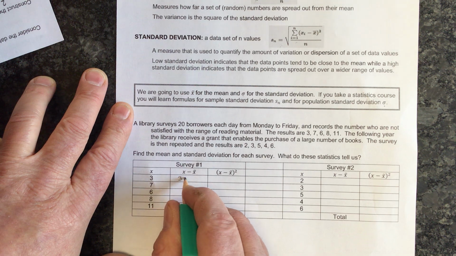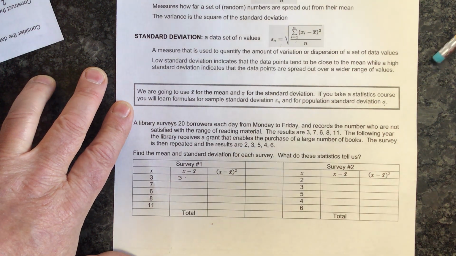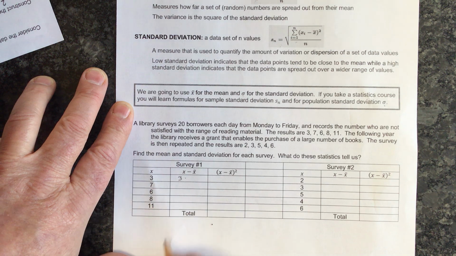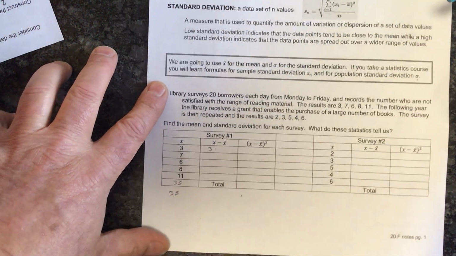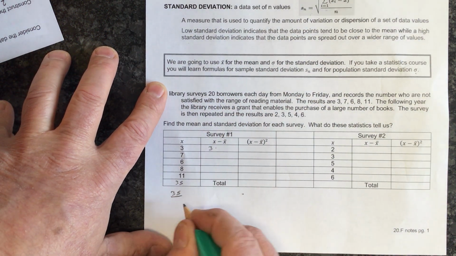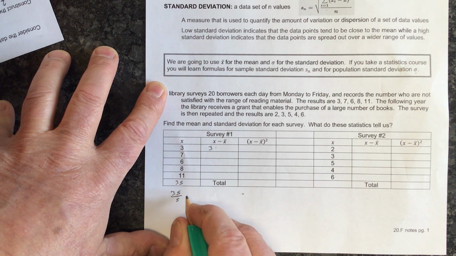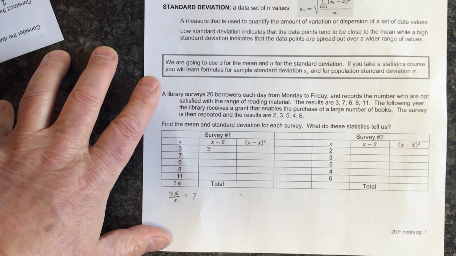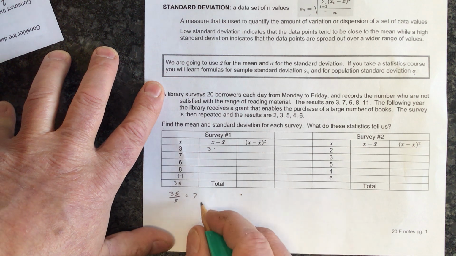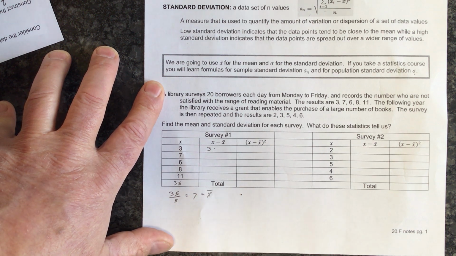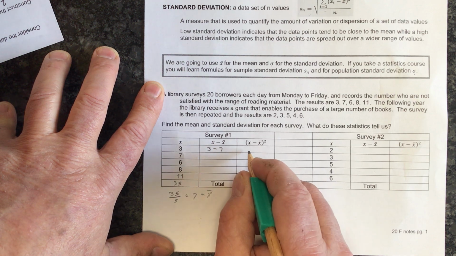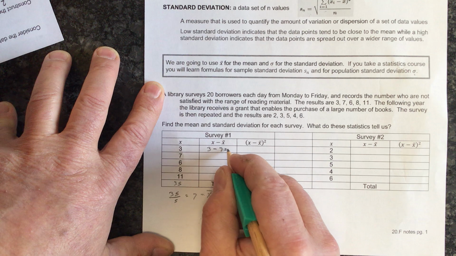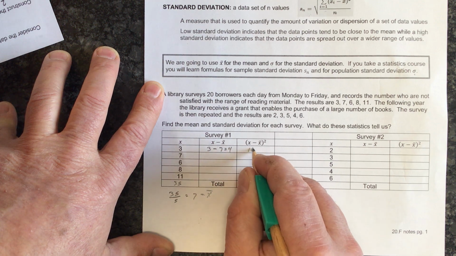Well, first of all, let's back up. Let's go ahead and figure out what the mean is. If I add up all these numbers together, what I get is 35. I take 35 and divide it by 5, because there are 5 entries, and that equals 7. Now that is my mean. That's x bar. So up here, I take the number 3 minus 7. That equals negative 4, and I square it, and I get 16.